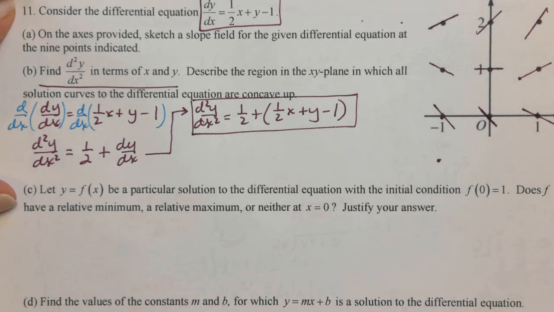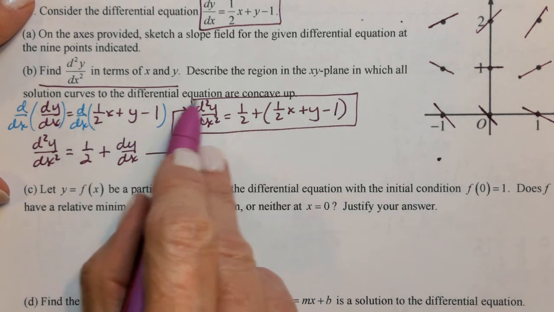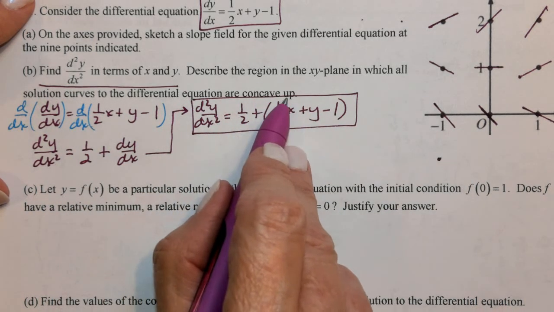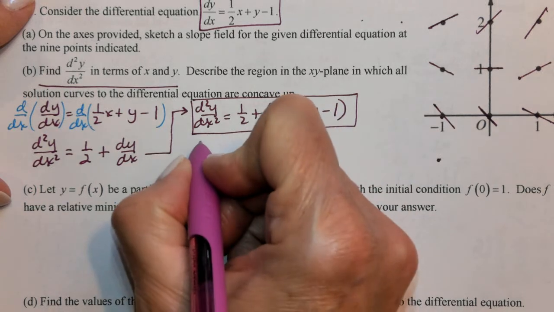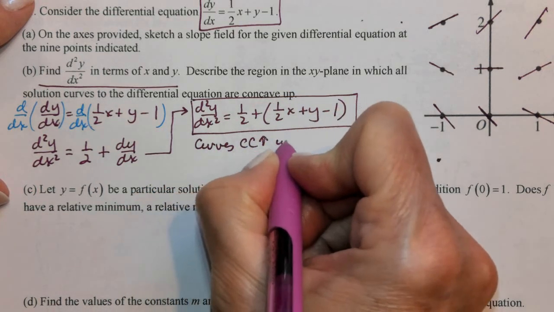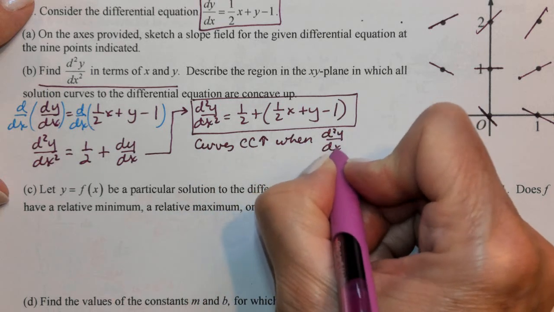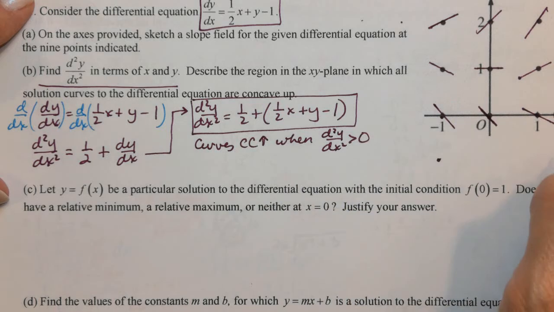All right, next up we're going to describe the region in which all solution curves to the differential equation are concave up. Well, the curves are concave up when the second derivative is positive, correct?